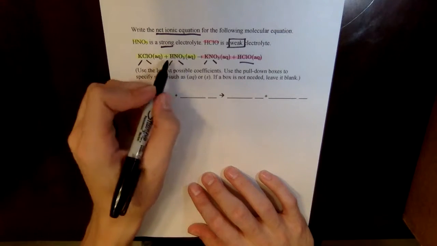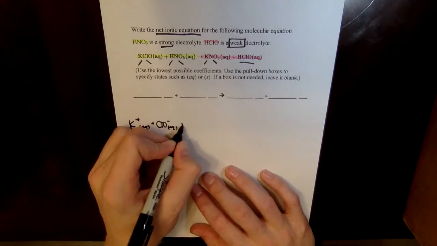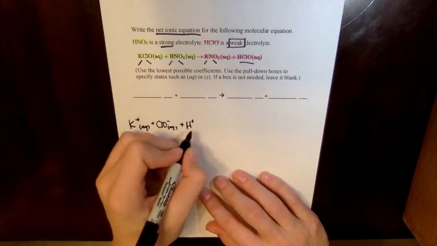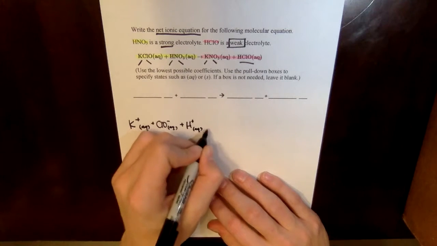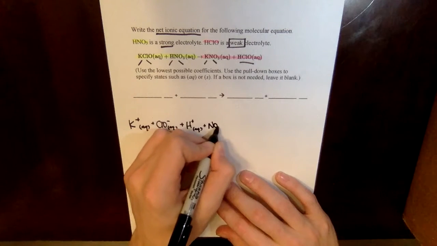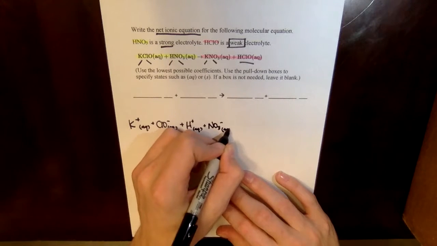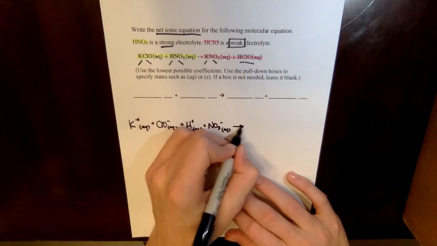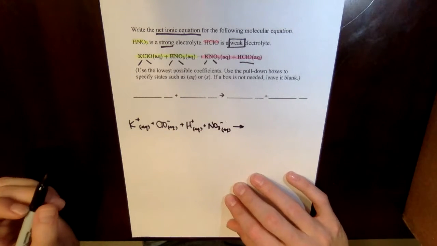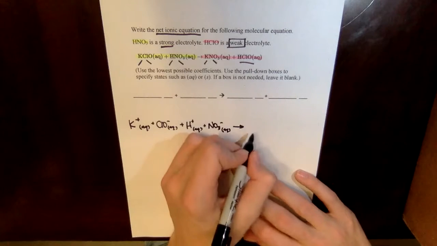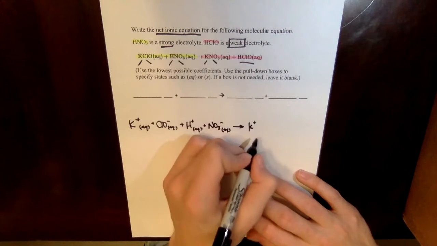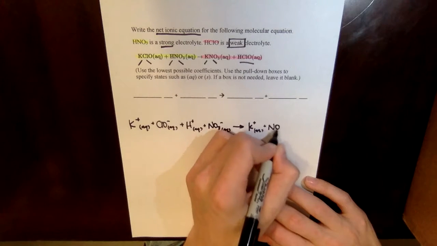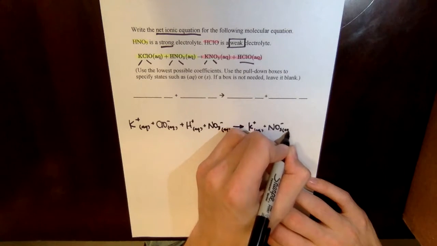To that, we are going to add additional ions because HNO3 breaks up into an H plus ion that is aqueous and an NO3 minus ion that is aqueous. All those things added together will form a new aqueous compound, which is KNO3, so that will break apart into its respective ions of a K plus that is aqueous and an NO3 minus that is aqueous.